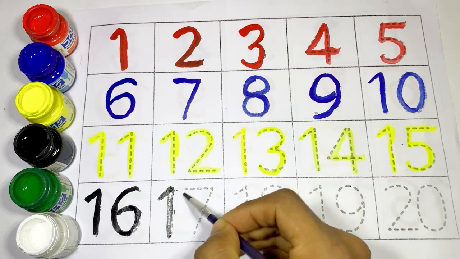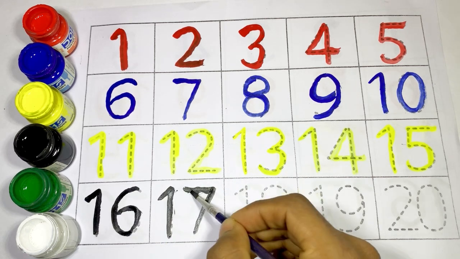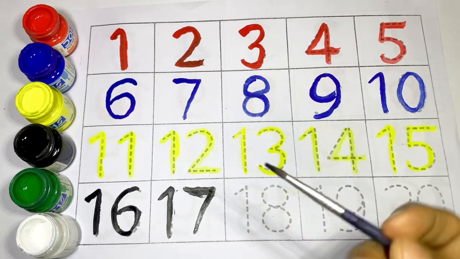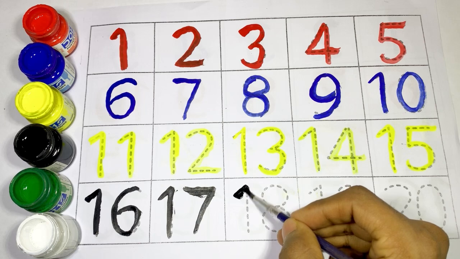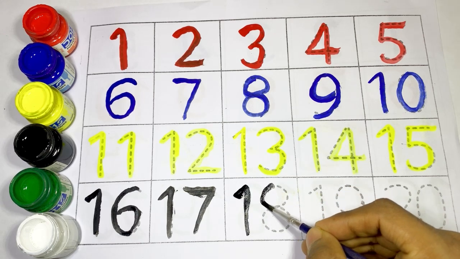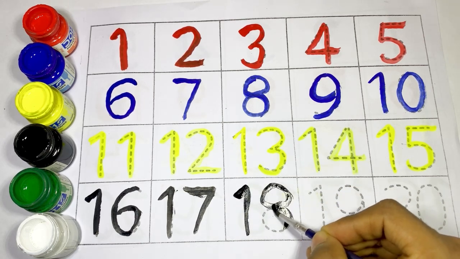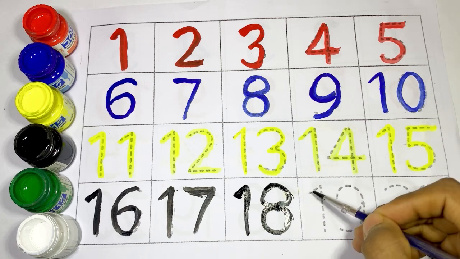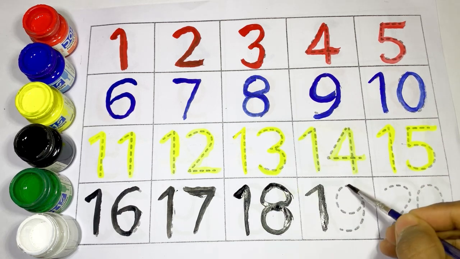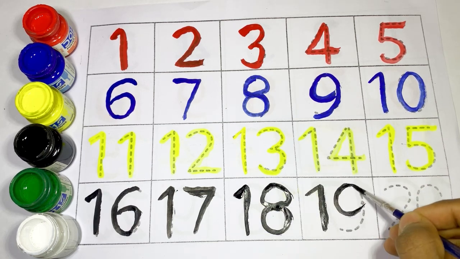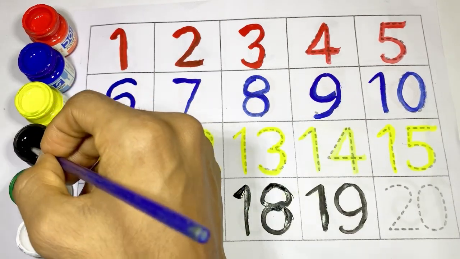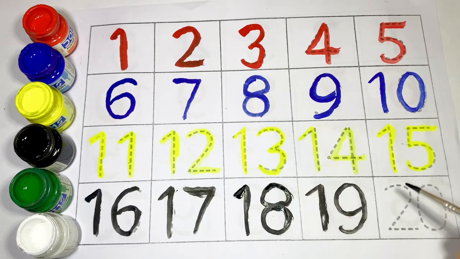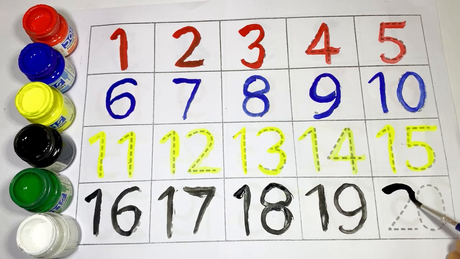17. The numbers of 17. Kids, again use black color and draw 18. The numbers of 18. 19. The numbers of 19. Kids, again use black color and let's draw 20. The numbers of 20.